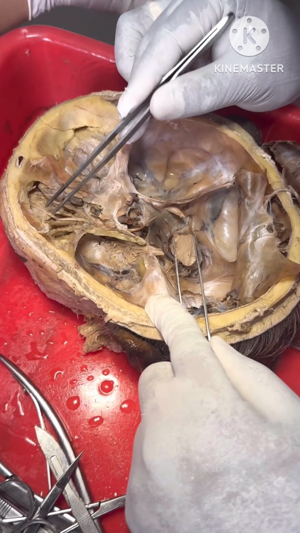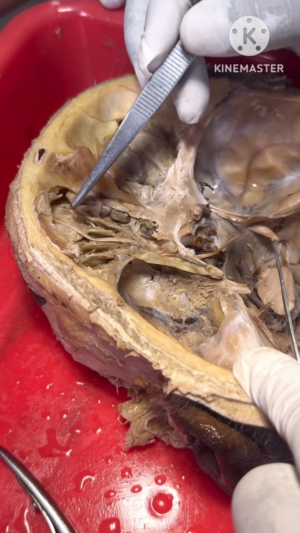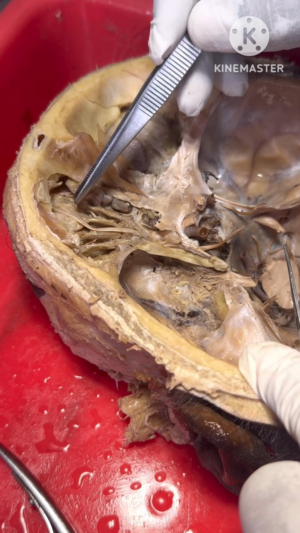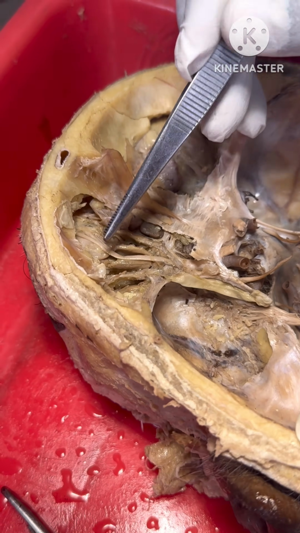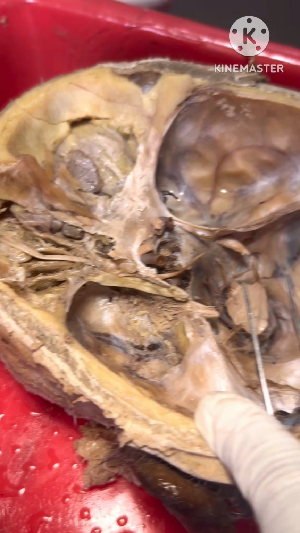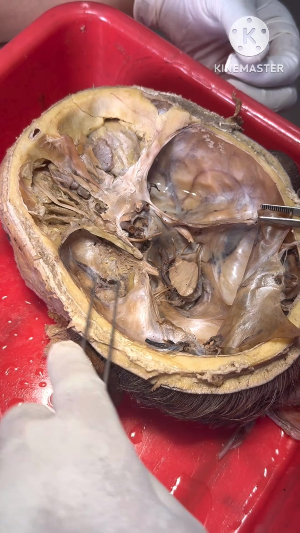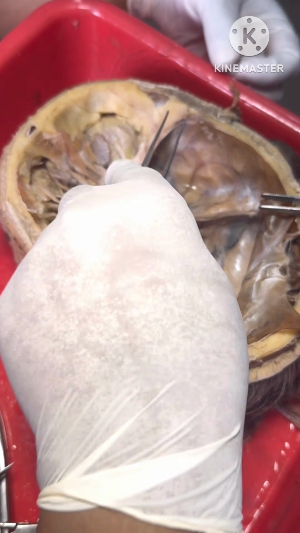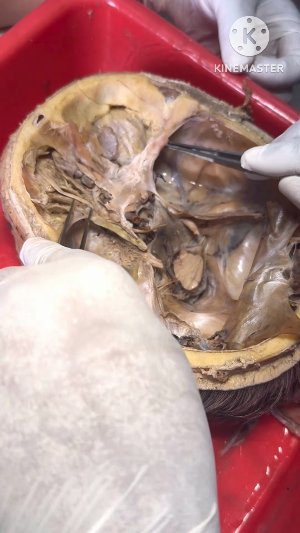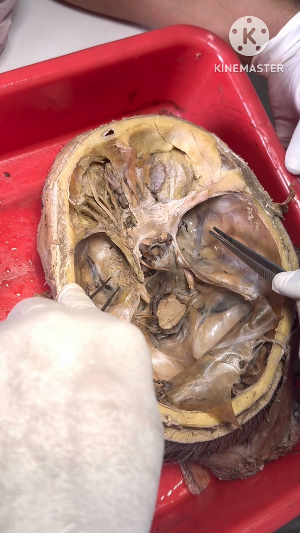The eyeball, not specifically the eyeball, the muscles related to this orbit, as well as the nerves that we can see. We are going to demonstrate everything. Now, before going forward, you know that this is the cranial cavity. This cranial cavity, naturally you can see, through the lesser wing of the sphenoid is divided into the anterior cranial fossa and the middle cranial fossa.